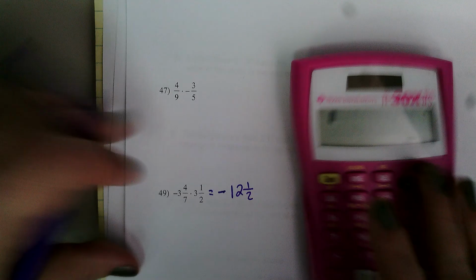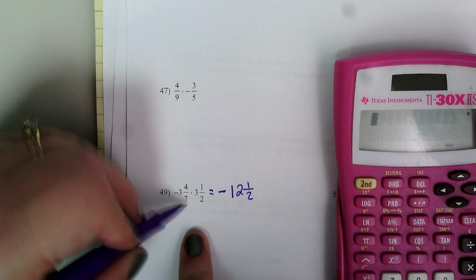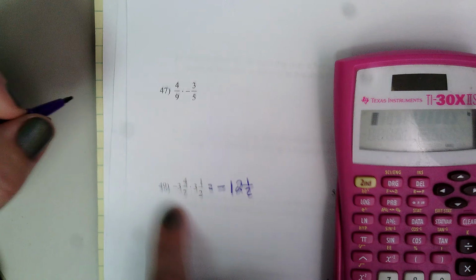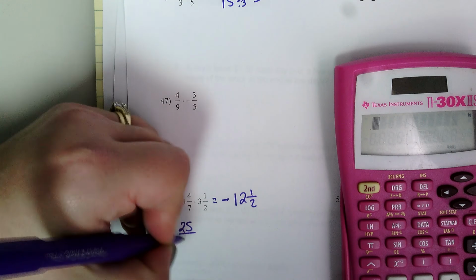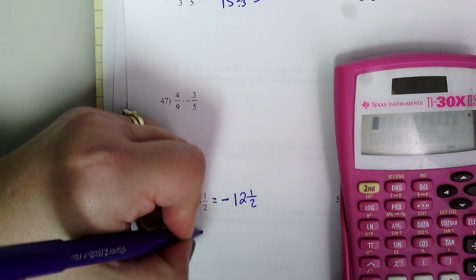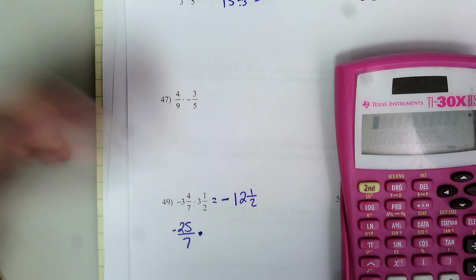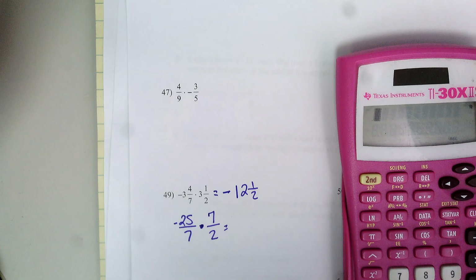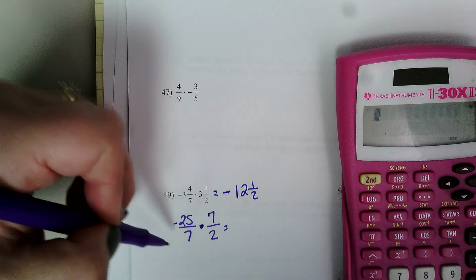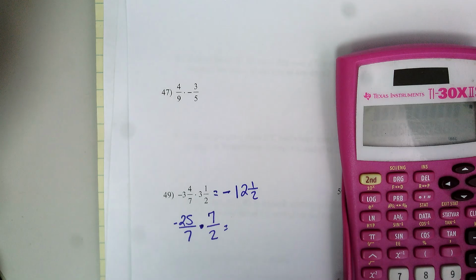If I don't have this and I want to convert, I can say 3 times 7 is 21, 22, 23, 24, 25. So negative 25 over 7 times 2 times 3 is 6 plus 1 is 7 halves. Okay. Now, then I can multiply across the top and across the bottom and simplify it.